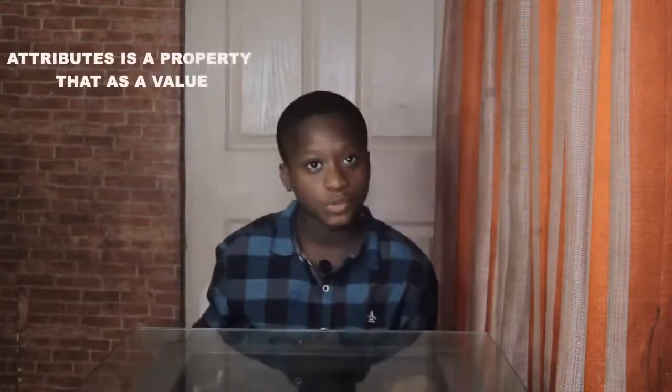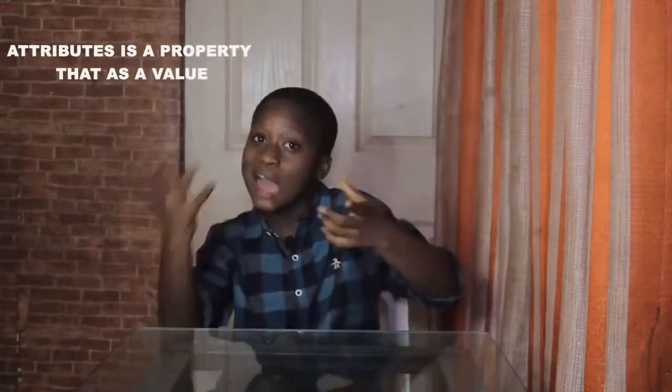Good day, people. My name is Josh, and today we'll be talking about attributes. When I say attributes, I mean you're trying to add information to a tag. Let's say you want to give a tag an ID, use attributes. Or you want to specify an image path. It means to tell an image where to collect the image from, either from the web or local. Use attributes. So an attribute is basically like a property that has a value.